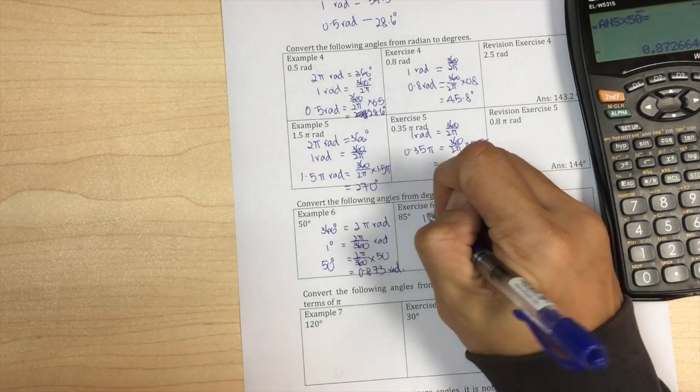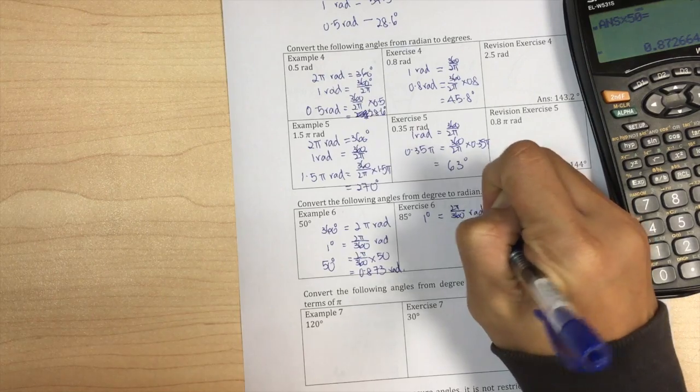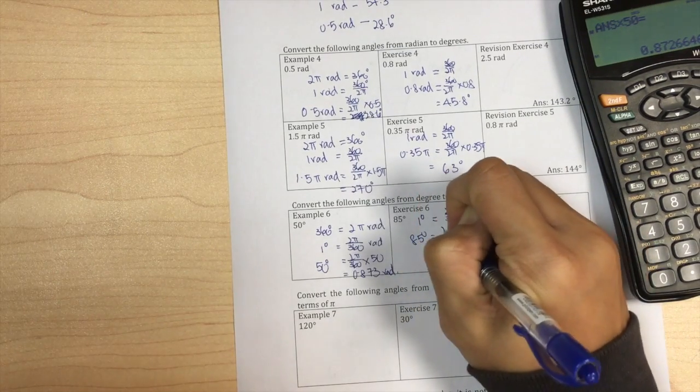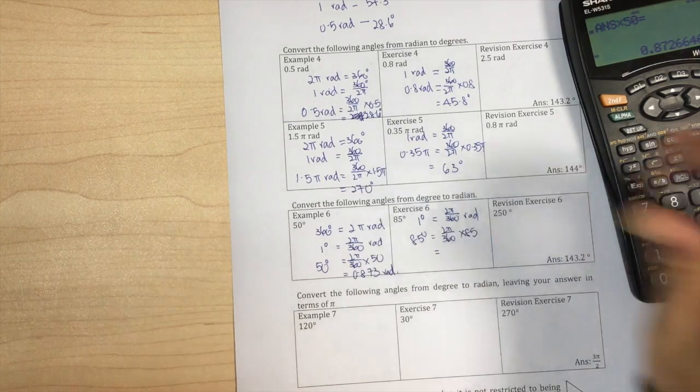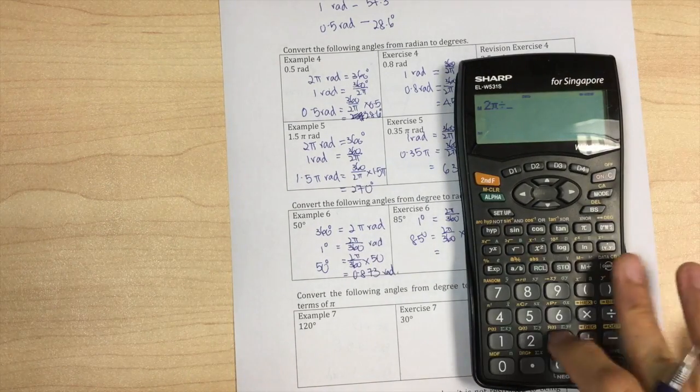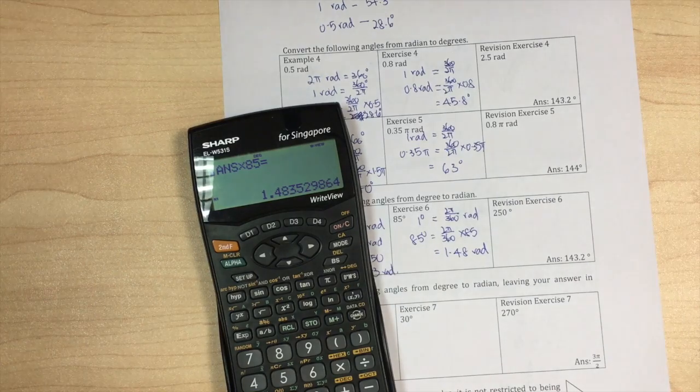Alright, let's go through. 1 degree is 2 pi over 360 radians. So 85 degrees is the same as 2 pi over 360 times 85. 2 pi divide 360 times 85. So I get 1.48 radians to 3 significant figures.